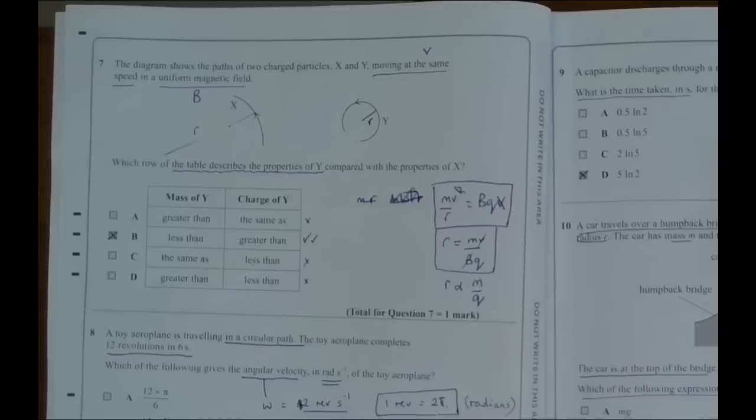So now you've got to read what the question is asking for. Which row of the table describes the properties of Y compared with the properties of X? Okay, so we're focusing on the properties of Y. We want it to end up with a small radius.